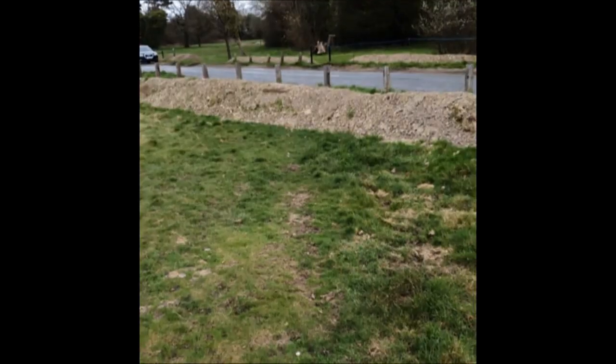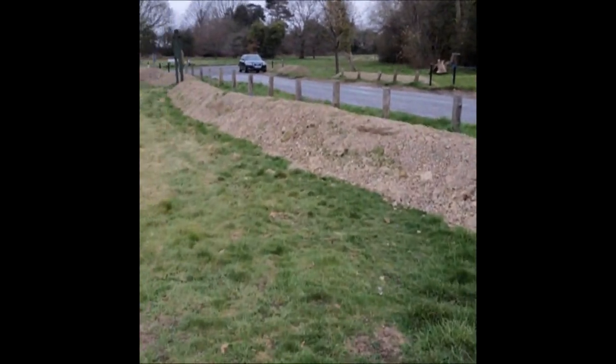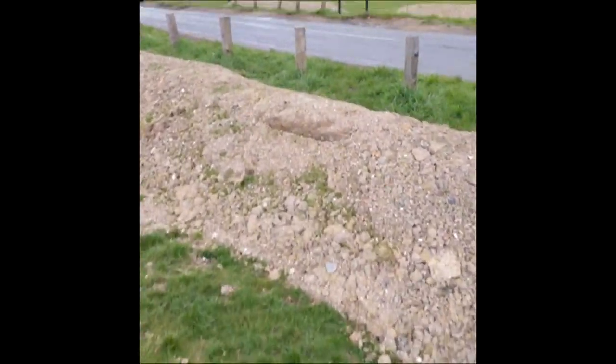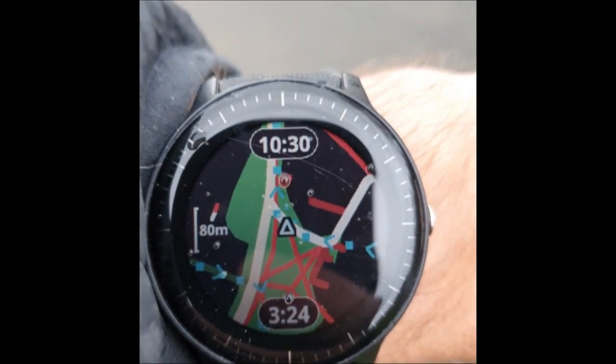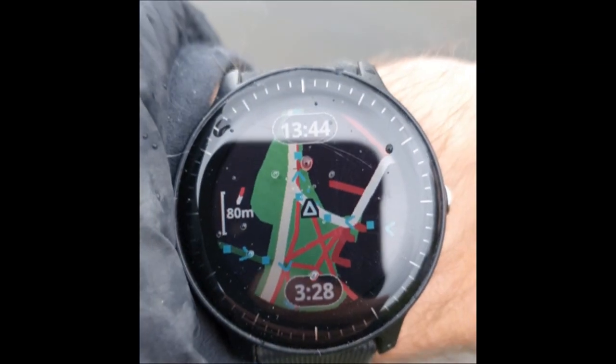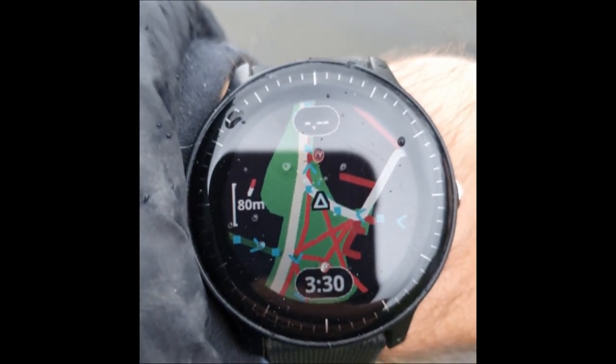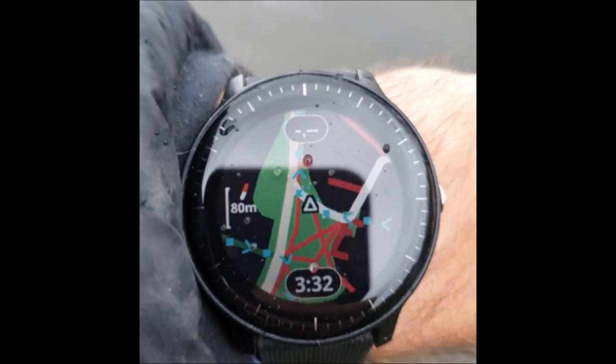So we're just coming up on the road now. Let's hop over this bank. Right. So we're at the road. You can see we're at the road, and then the main road is in that direction. Right, so let's show the data screen. So there's 2 data screens, each with 4 fields. I'll just swipe to the right to get to the first data screen.